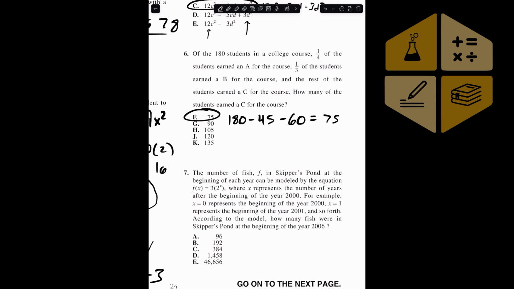So we're given this function f of x equals 3 times 2 to the x power. And I'm going to leave that x power part blank for now, because all we have to do is figure out what x is supposed to be, plug it in, and that'll give us a number or an output, because f of x represents the number of fish in the pond at the beginning of each year.